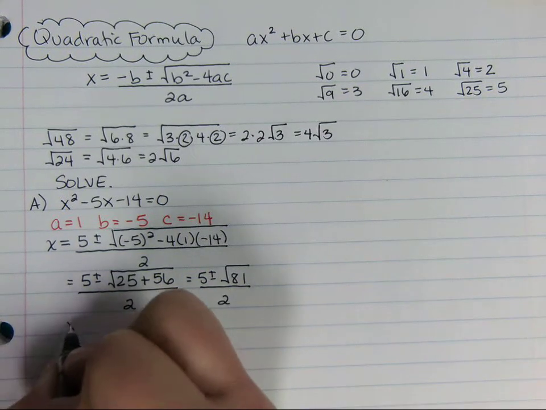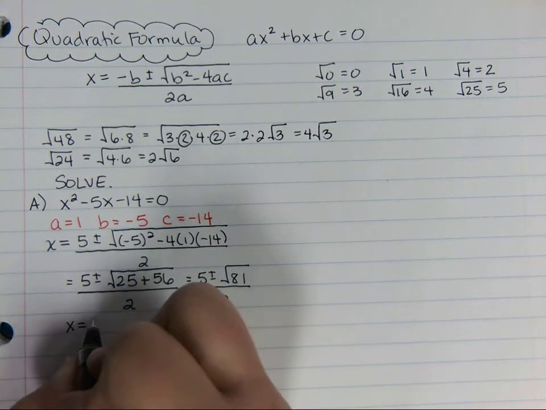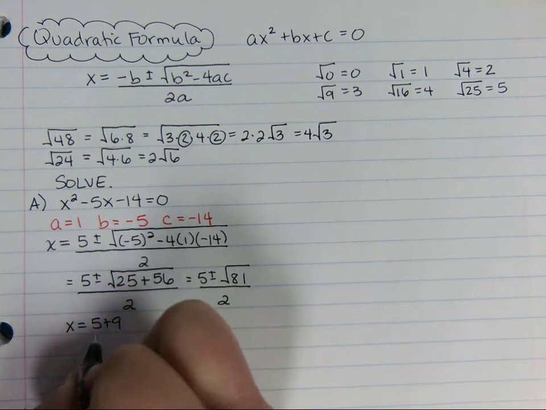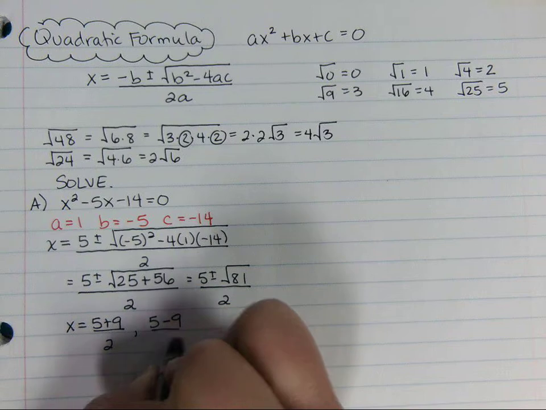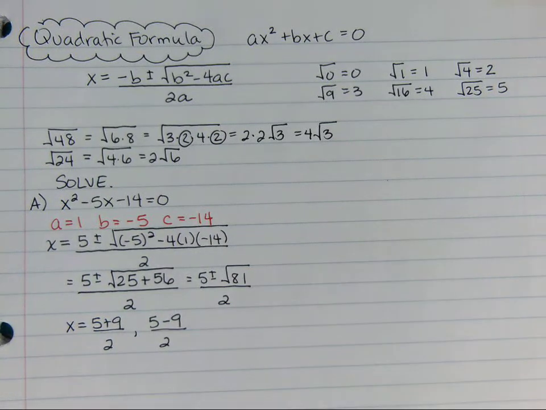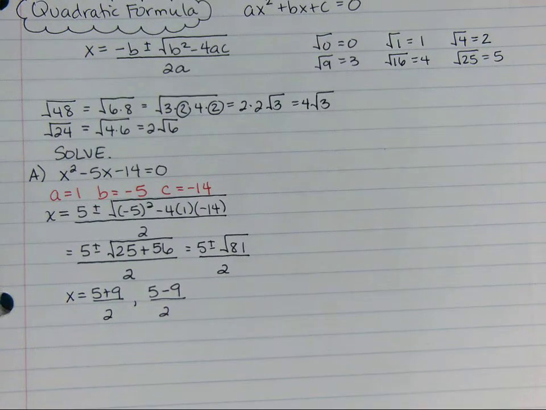So you have two options here. Either x is going to be 5 plus 9 over 2, or it's going to be 5 minus 9 over 2. The plus or minus is the part where you have to do both options, the positive or the negative of the root. And you're not allowed to leave your answers that way. You must simplify this down.